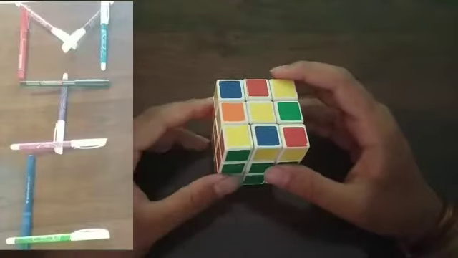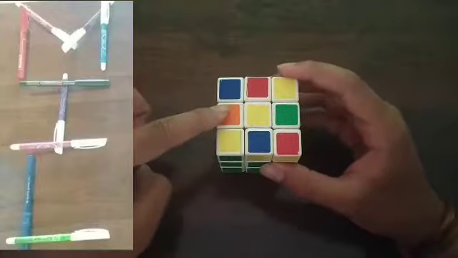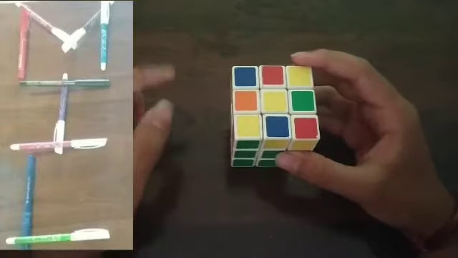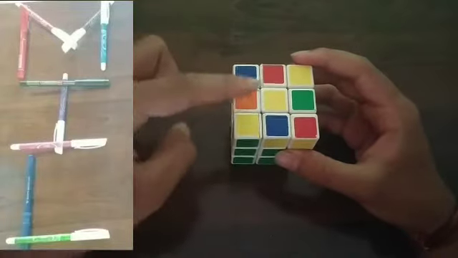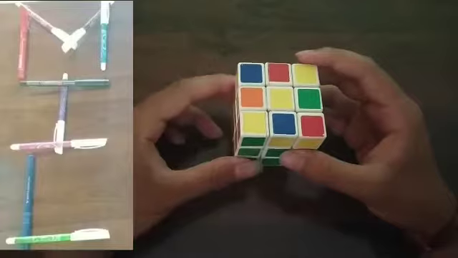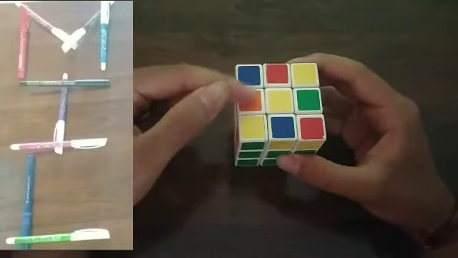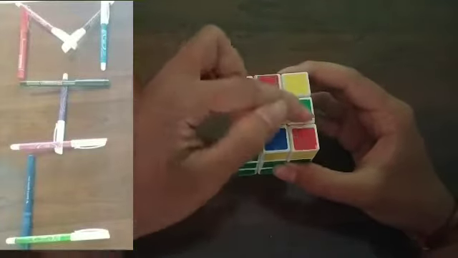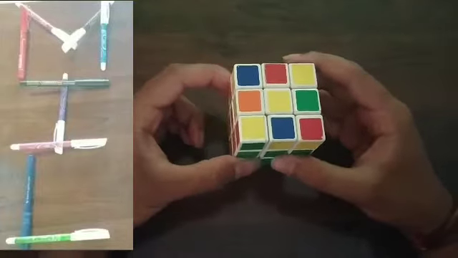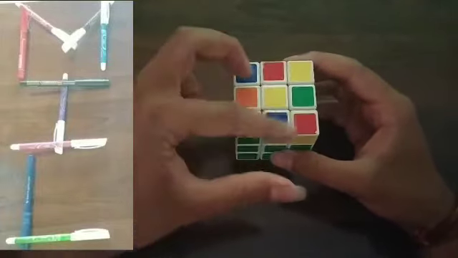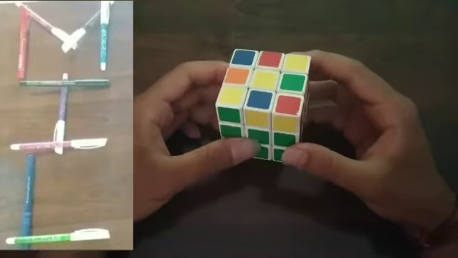Now there are four possibilities for this part. First, there is no yellow piece on the yellow cross. The second possibility is there are two pieces on opposite sides. Either these two pieces or these two pieces are already yellow. The third possibility is there are two yellow pieces on adjacent sides. Either these two or these two or these two or these two are already yellow. Or the other possibility is all the yellow pieces are already in a plus sign. Then there is no need to make a cross again.